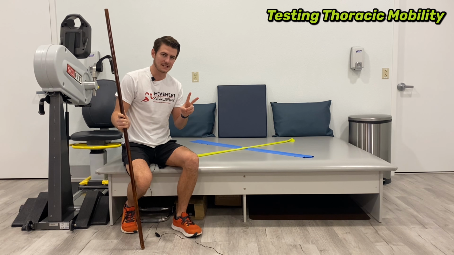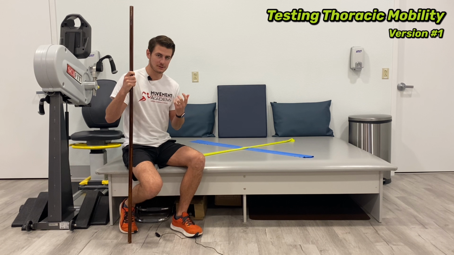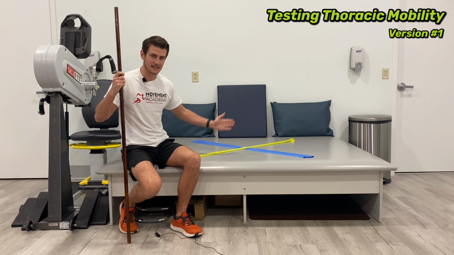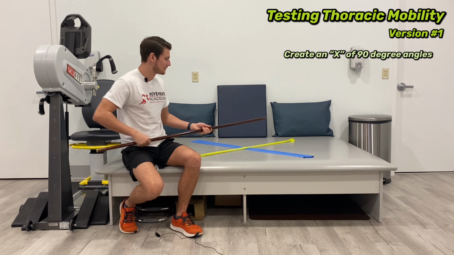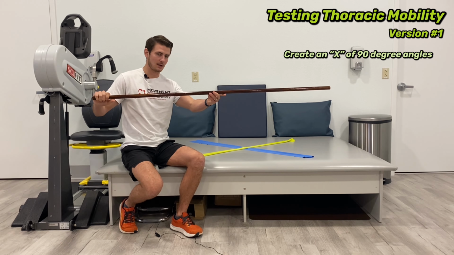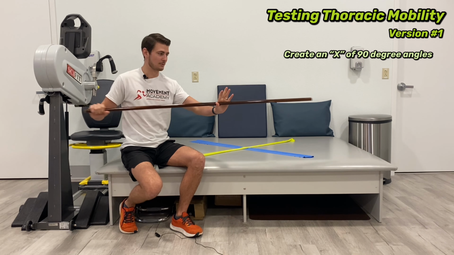There's 2 ways we can test for thoracic mobility. The first one is a little bit easier for you yourself to visualize. You'll need something to make an X with, so I just took some bands that I had on hand at the clinic. Line these up so that there's 90-degree angles between each one. You'll also need some type of dowel rod or broomstick if you're at home, or something like that.